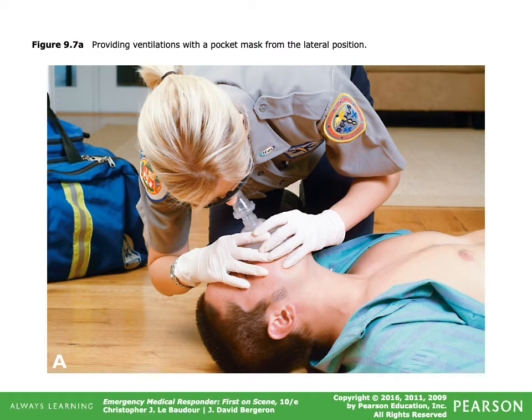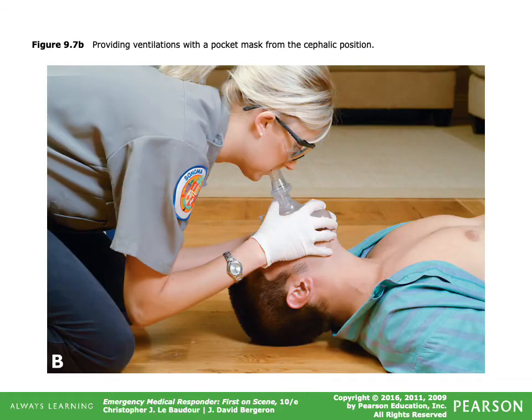This image shows somebody providing ventilations with a pocket mask. This is just a side view of the same image.